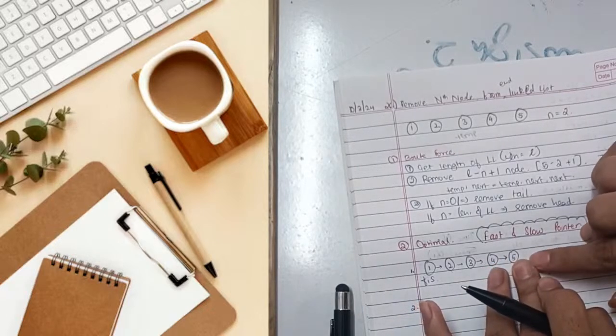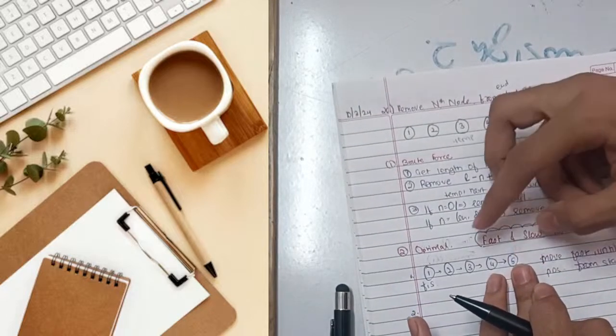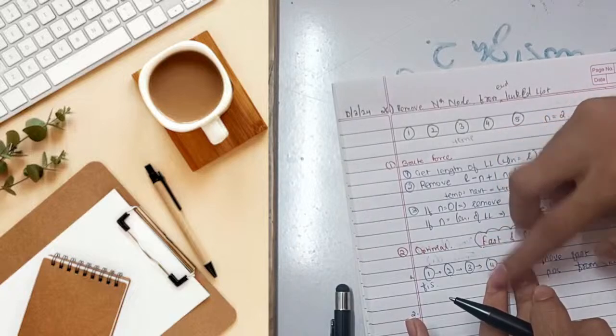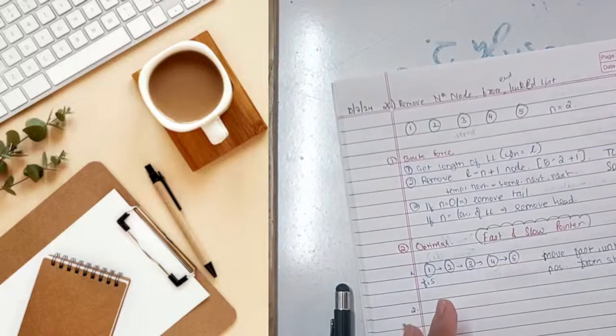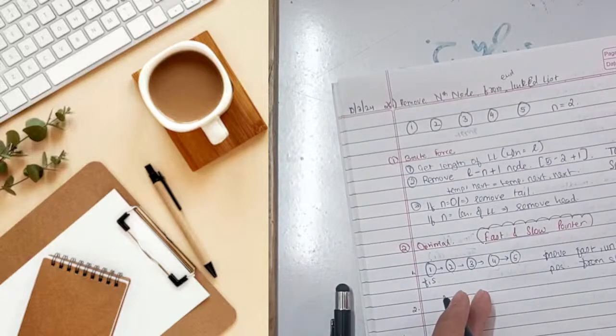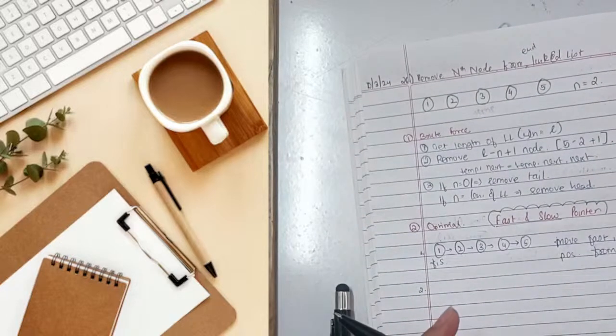fast is just before null pointer. So next is pointing to null, which results in us getting the slow pointer to point at the step position. We don't want this. What will be our condition? If fast equals to null, return head dot next.